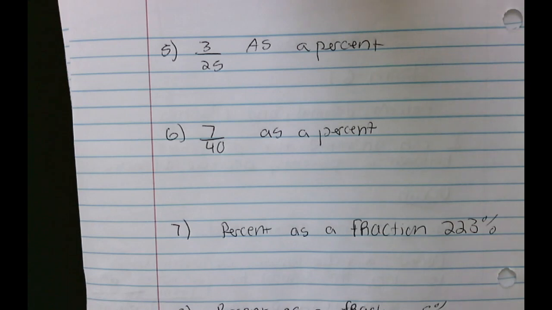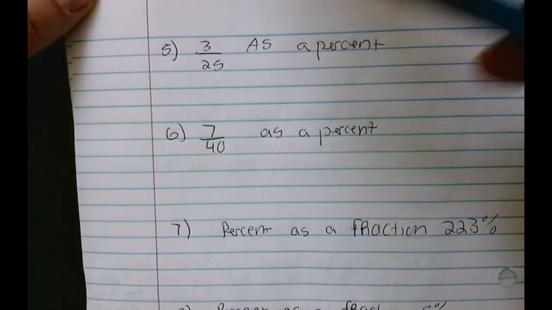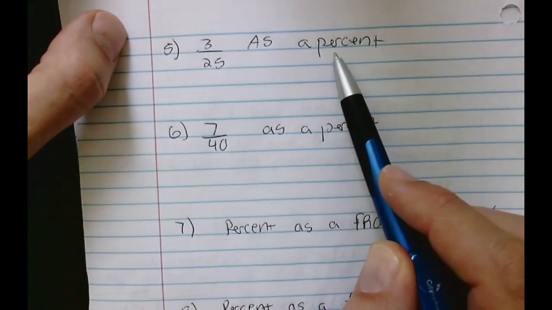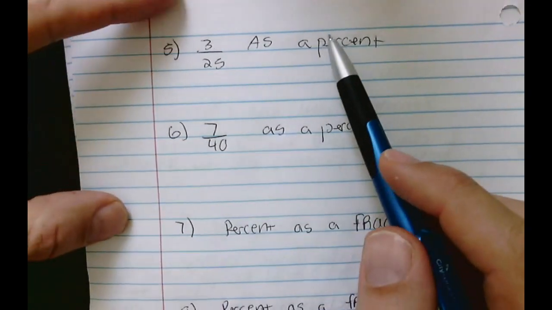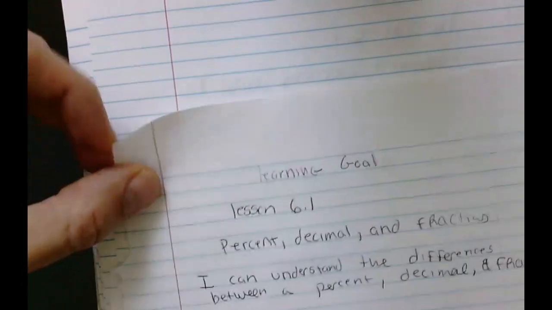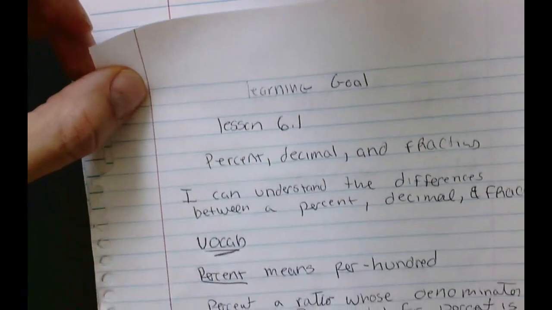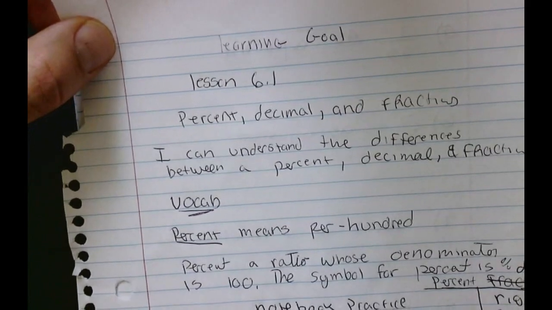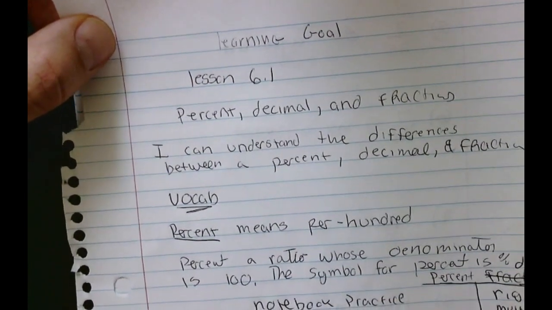Let's continue with our lesson. There are 4 critical parts to today's lesson, and we've covered 2 of them. Next thing we want to do is we have a fraction here and we want to convert it to a percentage. There are 2 ways to do this. If you remember the definition for a percentage, it means per 100. It's a ratio over 100.